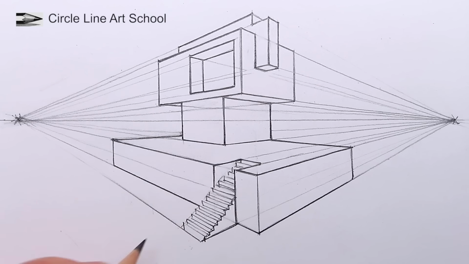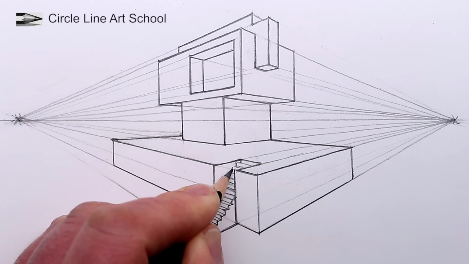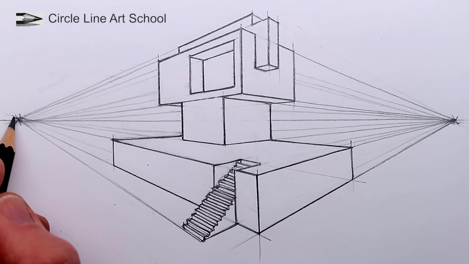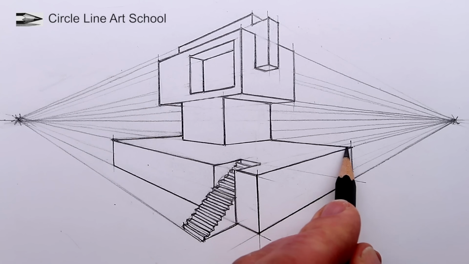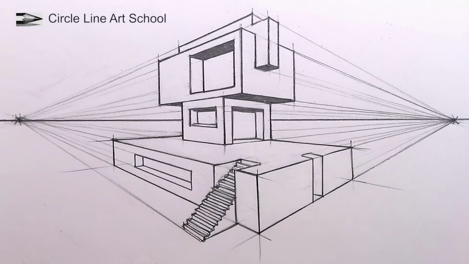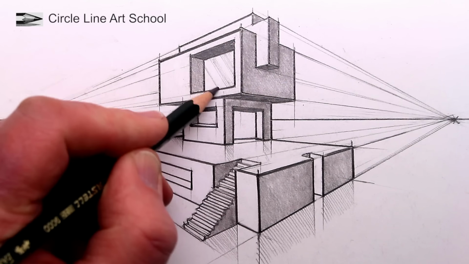Now these diagonal lines won't be going to left, they'll be going towards the right vanishing point because they're going in that direction. I think I'll extend some of the lines at the corners in this drawing so it looks more like a sketch. You could just add some simple shading to your drawing using just 2 tonal values.